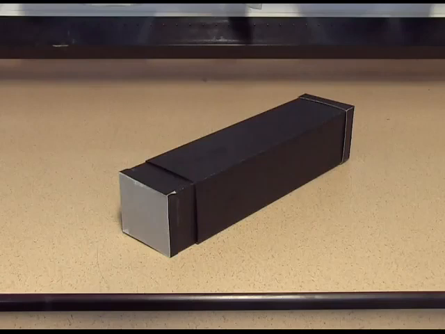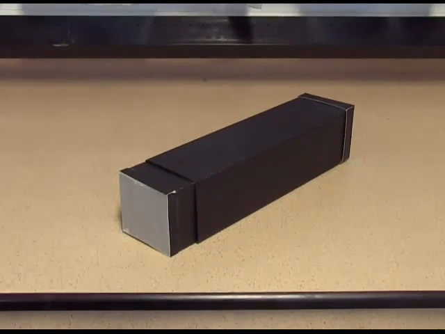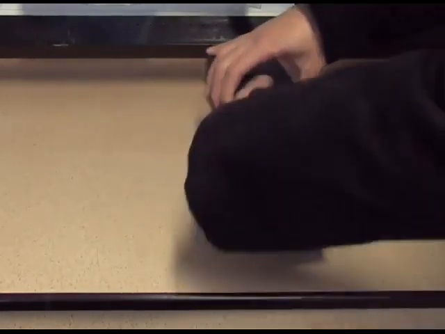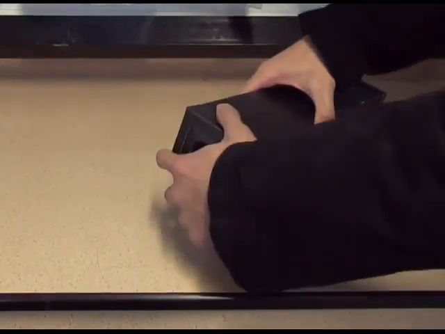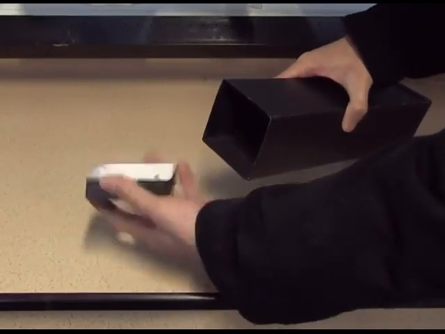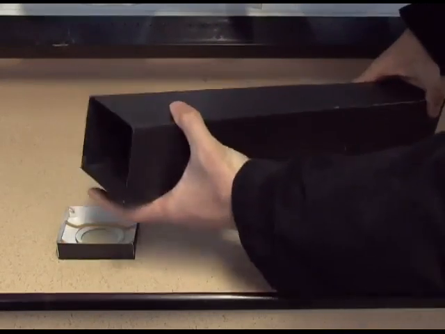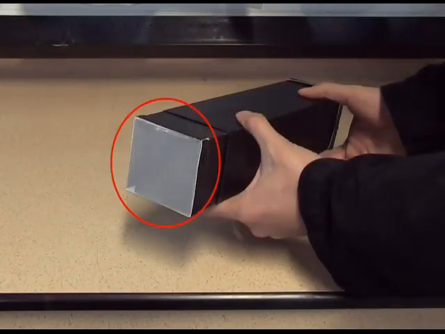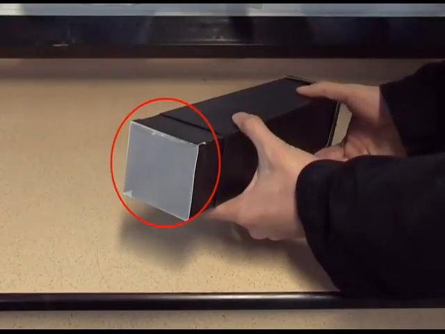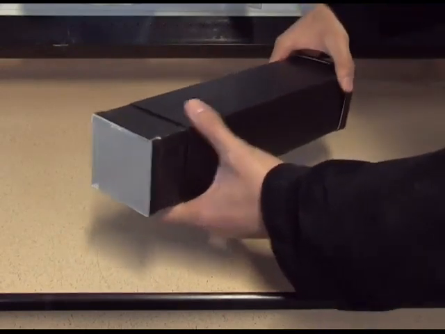We will use this eye model to simulate the formation of an image in the eye. The model contains a lens, an adjustable body, and a piece of tracing paper. The tracing paper simulates the retina.